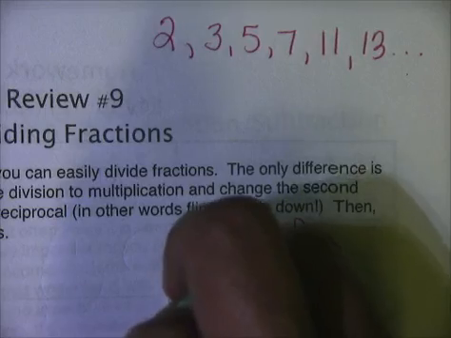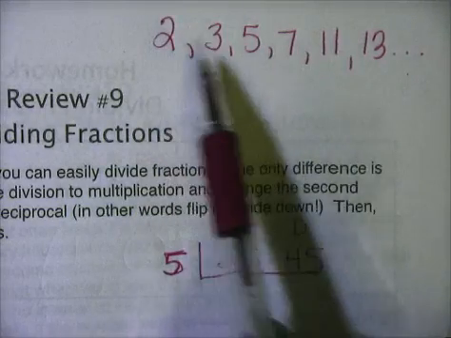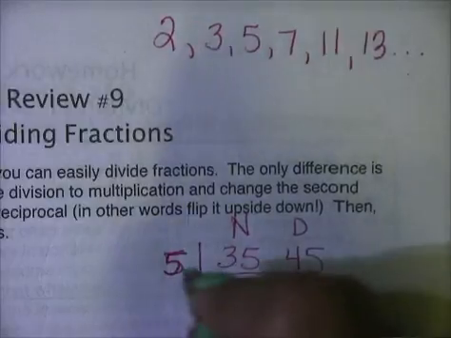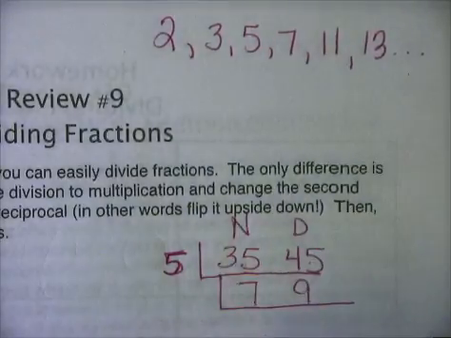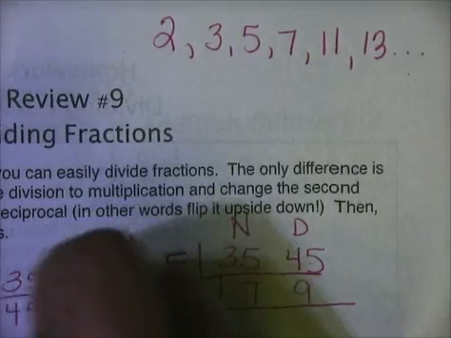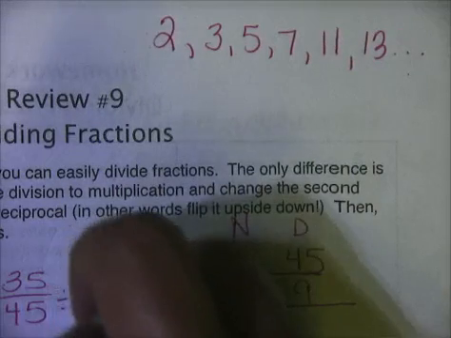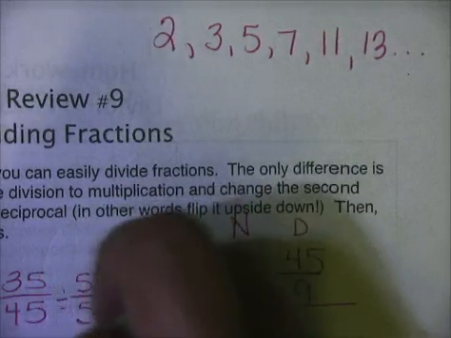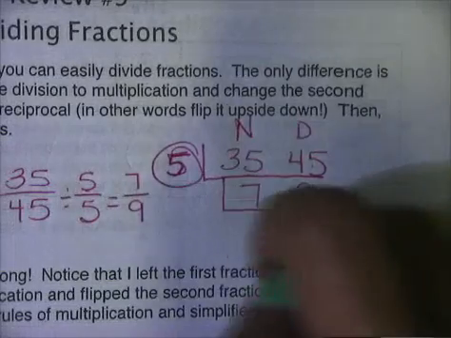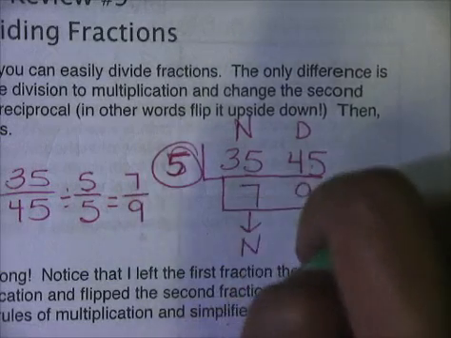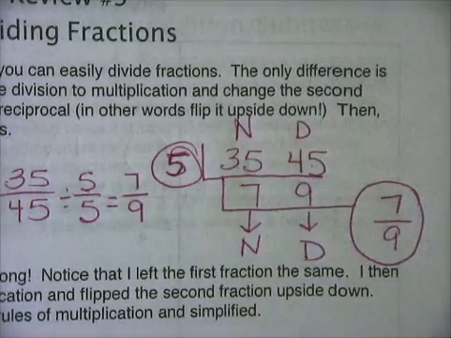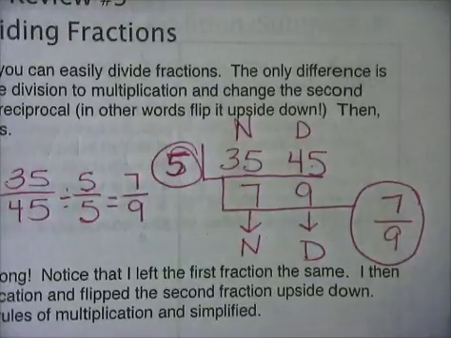But you do need to start with the smallest, so you always start from this end and work your way down. Then we'll take 35 divided by 5 is 7, and 45 divided by 5 is 9. And if you look at it, you can do this one of two ways. With 35/45, we now know our GCF is 5, so we can divide both the numerator and the denominator by 5. 35 divided by 5 is 7. 45 divided by 5 is 9. Or you can just look and see, here's your numerator, here's your denominator, 7/9. There's your answer.